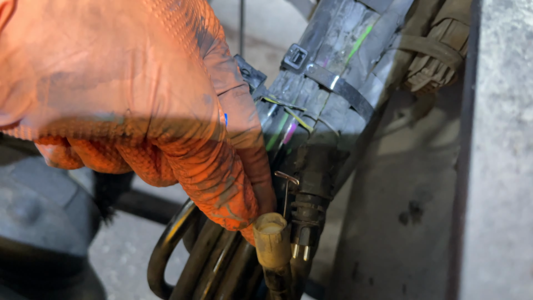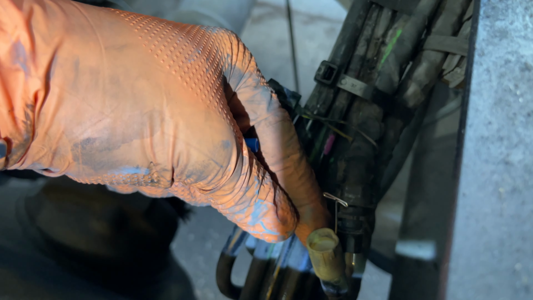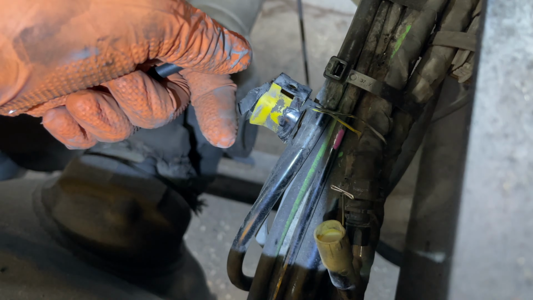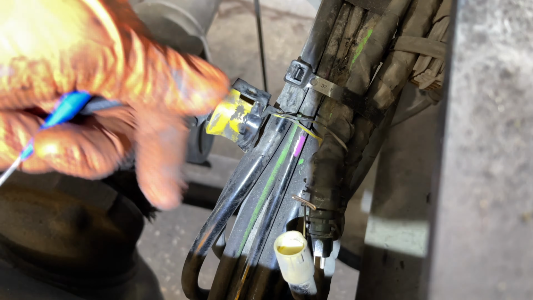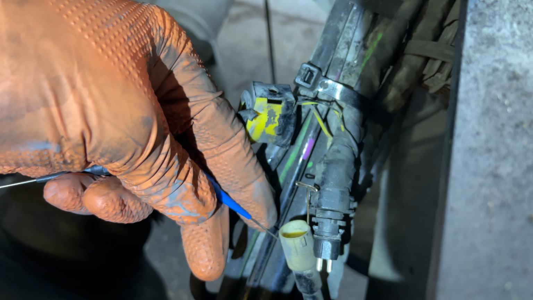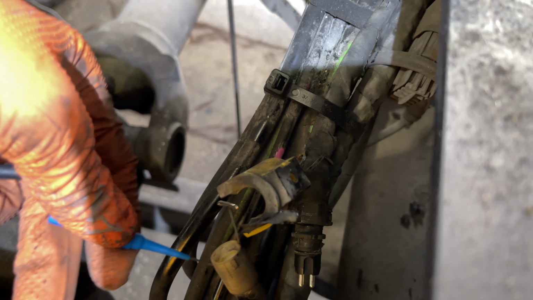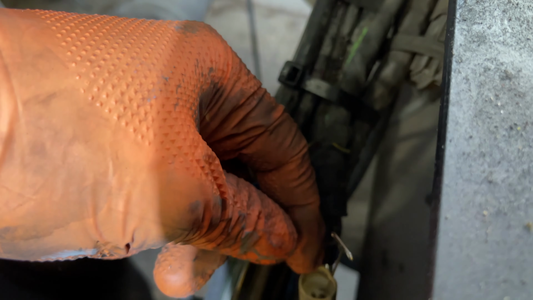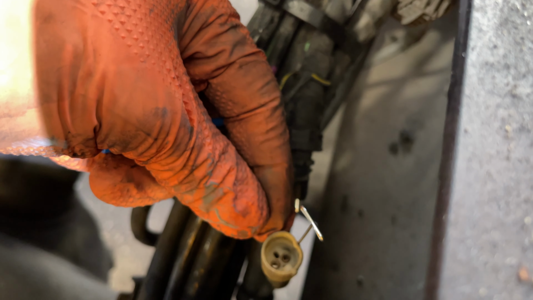So we're gonna check the sensor side first. If we check the sensor side and it's bad, then we're not gonna check the chuck side. We're just gonna go ahead and replace it. Let's go ahead and I'll just insert this in here so I can get both of my probes down in there.